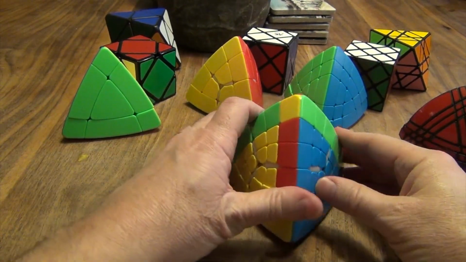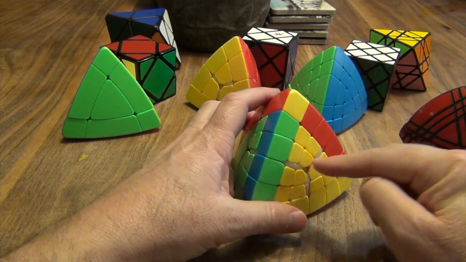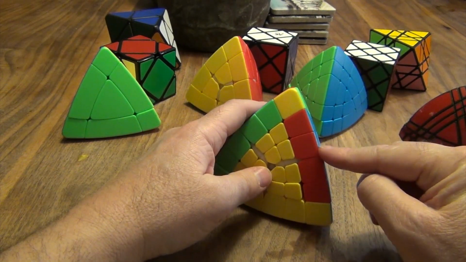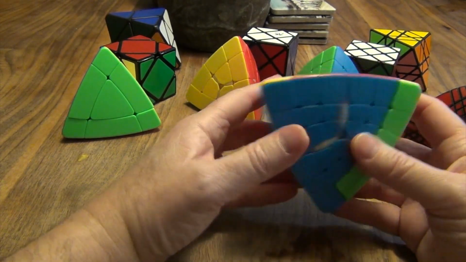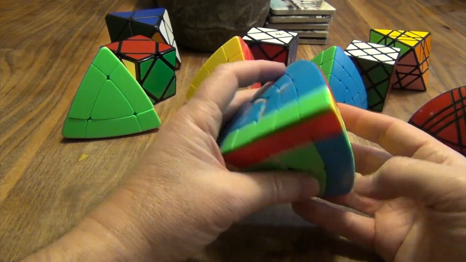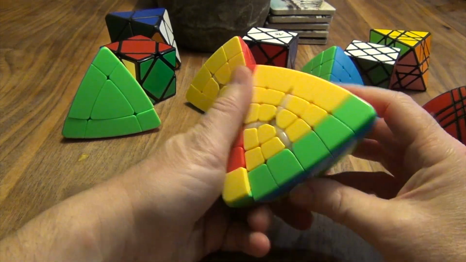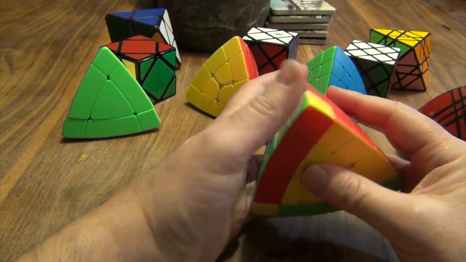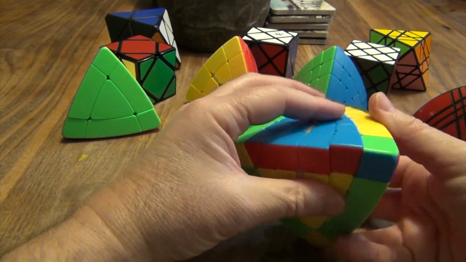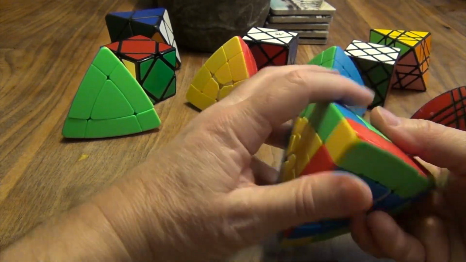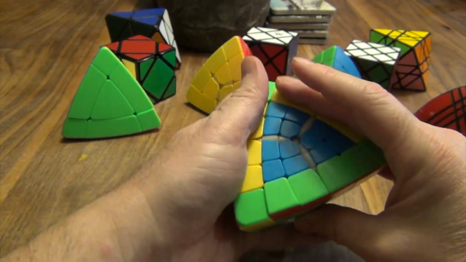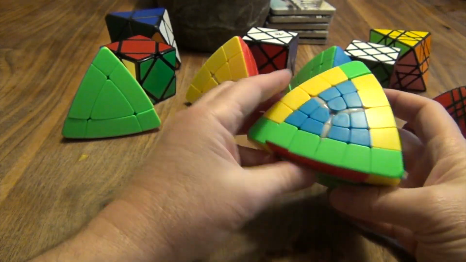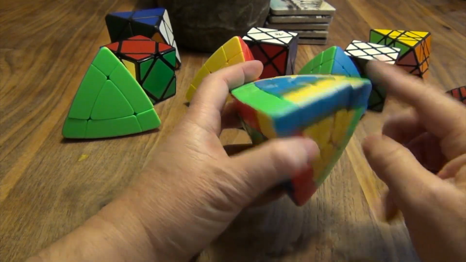The question is, did we put these in correctly? We got the centers where we need these to be, but maybe these aren't. These acted as the centers, but maybe they were put in not so good. Okay, so let's get the corners in and see what mess we've made. Okay, this goes to here and this goes to here. So this is in, and now with this in, we're going to put in these edges.